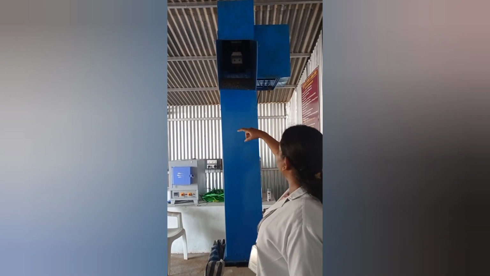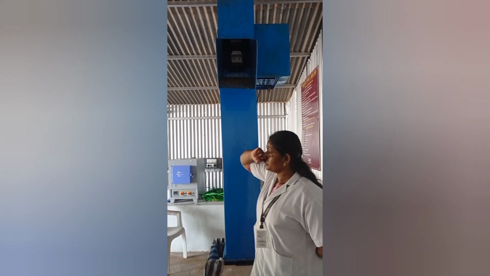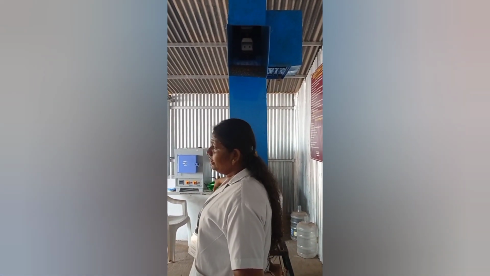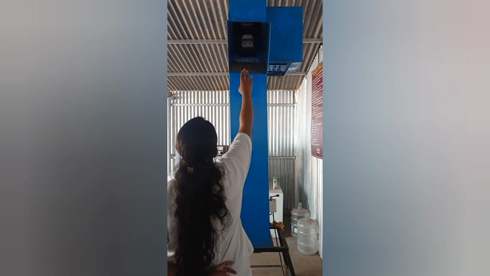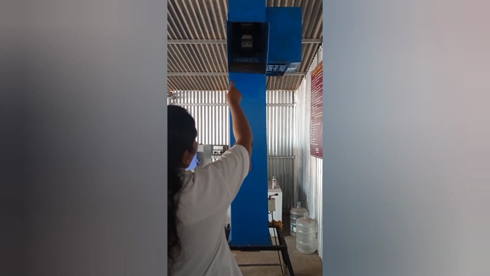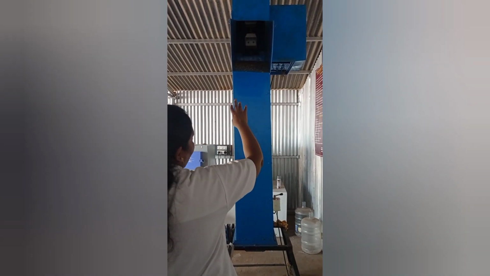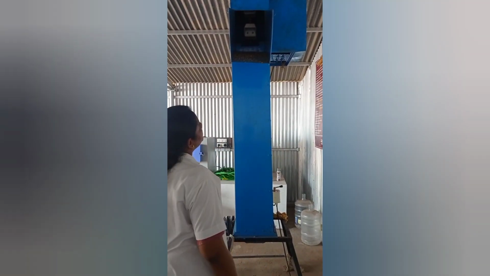The chain will rotate from the motor that is present in here. After feeding the sample on that side, it will collect it. We can collect the output grains from here. We have to attach a cover or a cloth, and from that we can get the output.